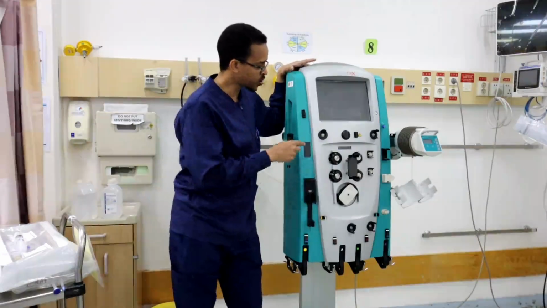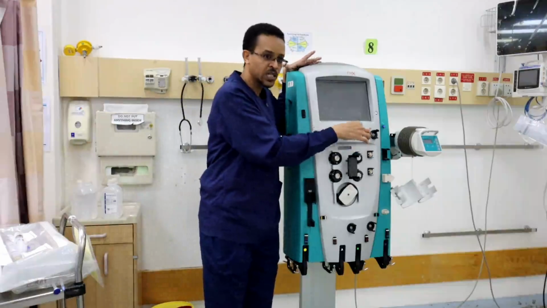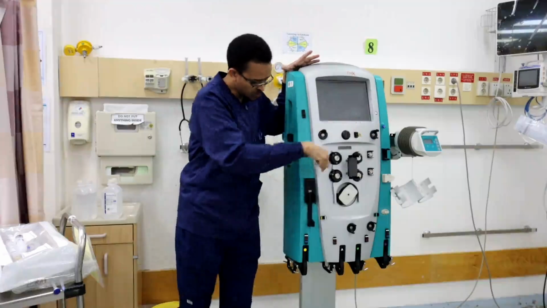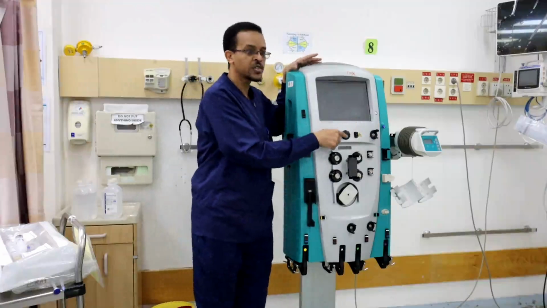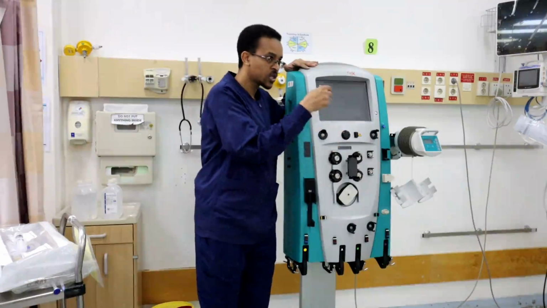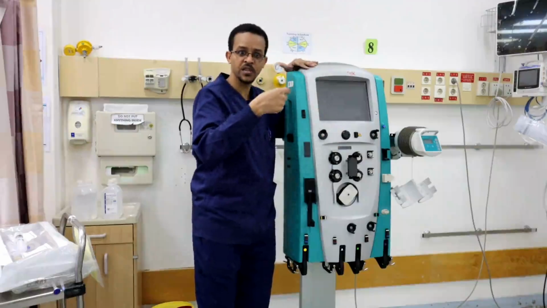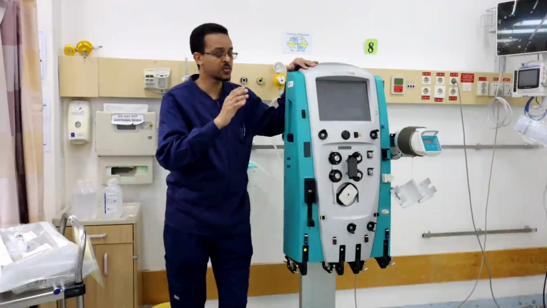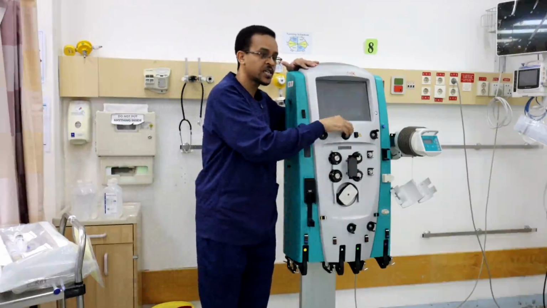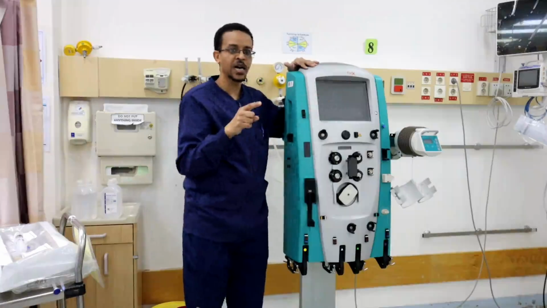So for the machine, there is a sensor here. The effluent line, the line which is taking the waste, comes through this sensor before going to the bag. This sensor is called the blood leak detector sensor. This blood leak detector continuously monitors the flow of the effluent. It contains water, small molecules and large molecules. For the detector, no problem. But if blood cells or blood go through this sensor, immediately the sensor will sense the blood and give an alarm, blood leak detected.